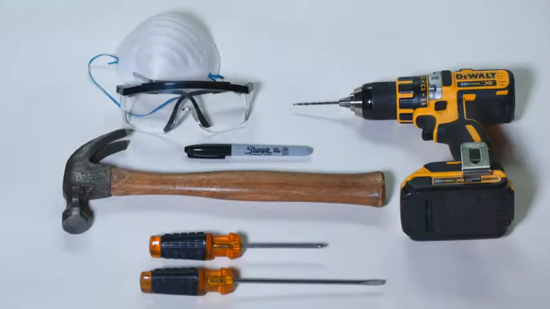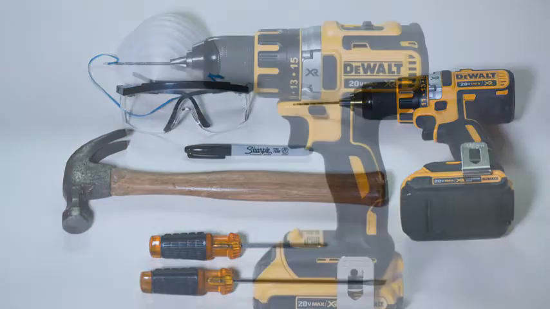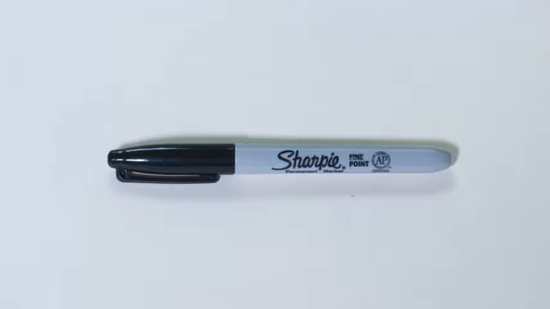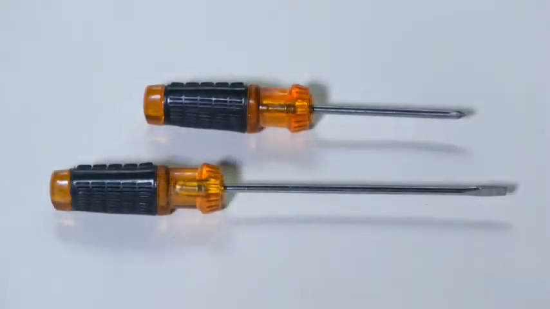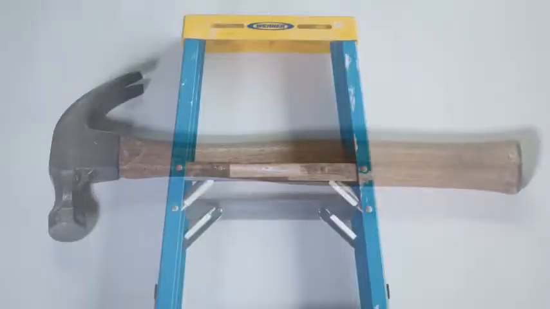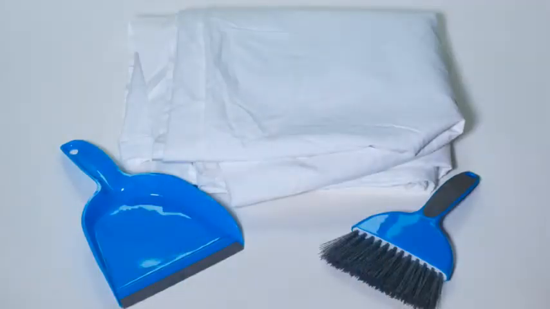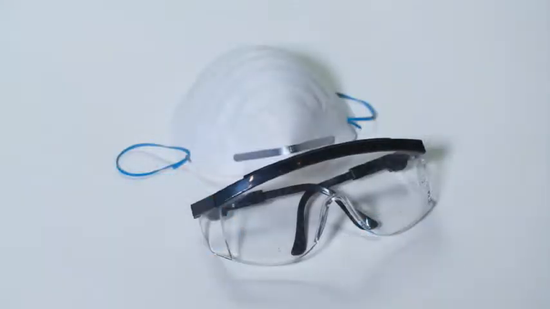For the smoke alarm installations, the tools you will need are a battery-powered drill with a 1/8 inch drill bit, fine point Sharpie marking pen, screwdriver with Phillips and flathead options, hammer, ladder, and a small drop cloth, brush and pan to help clean up after drilling. It's important to wear all safety apparel provided when installing smoke alarms.